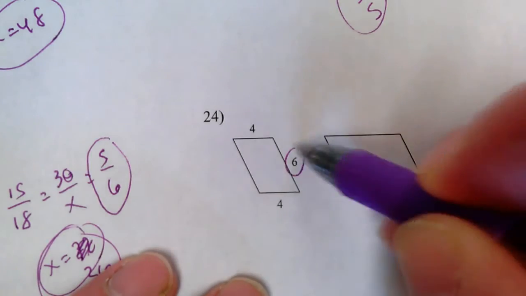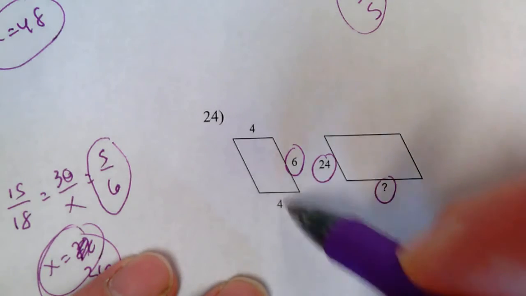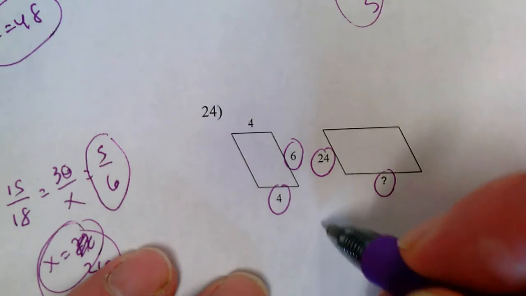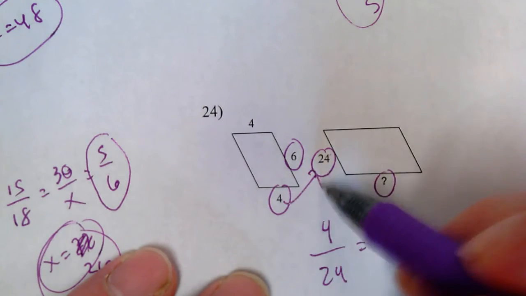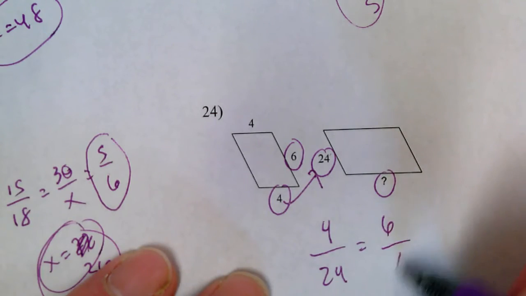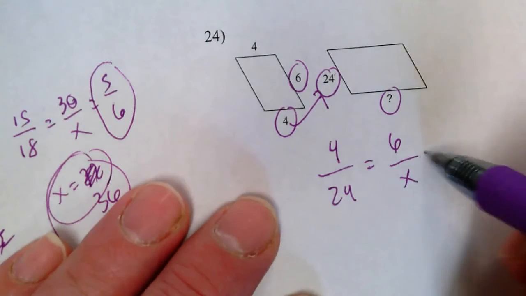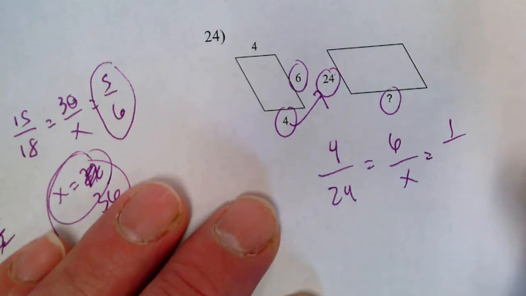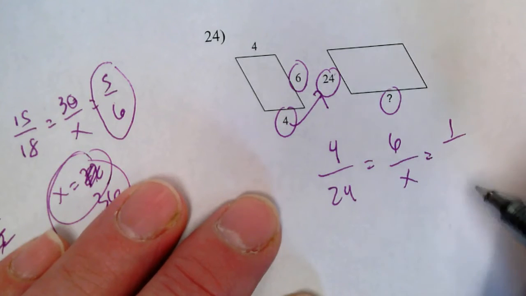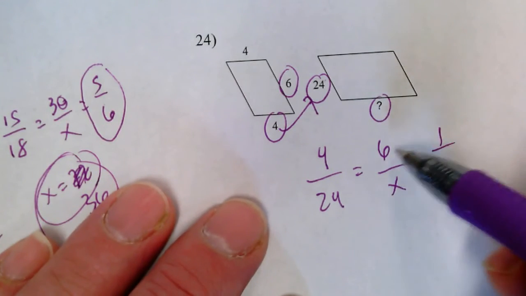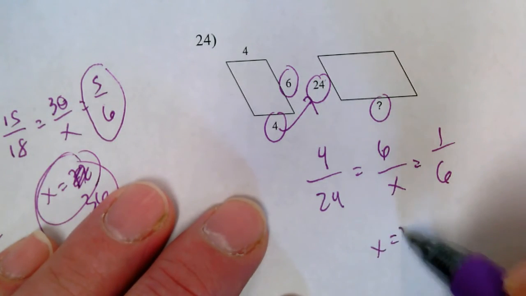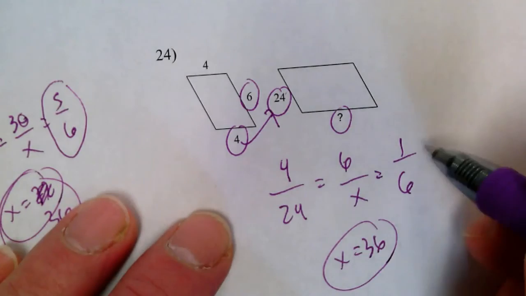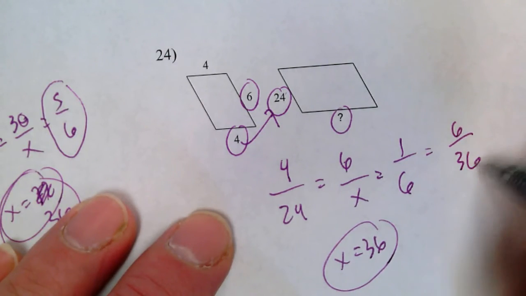We've got 6 must correspond to the mystery side, and the 4 corresponds to the 24. So 4 over 24 equals, going in this direction, 6 over the mystery number x. 4 over 24 reduces to 1 over 6. So do our cross multiply and divide. 6 times 6 is 36 divided by 1. x equals 36. And just as a double check, 6 over 36.